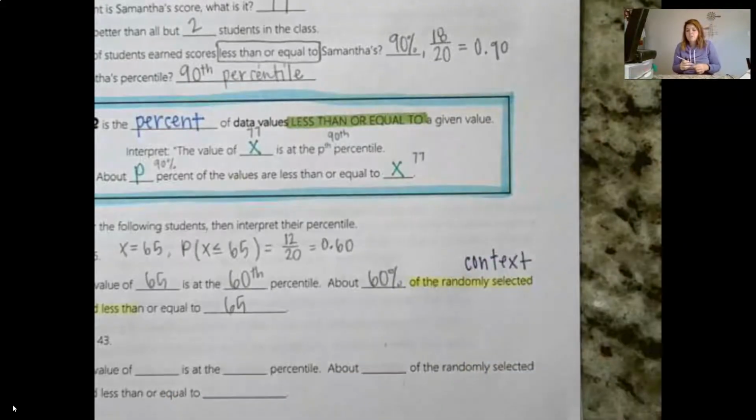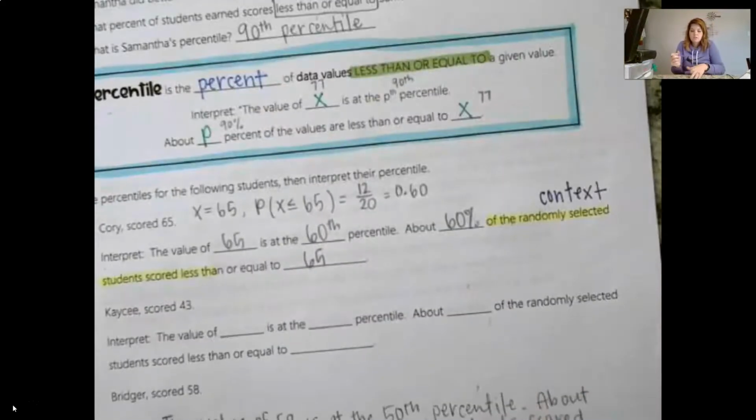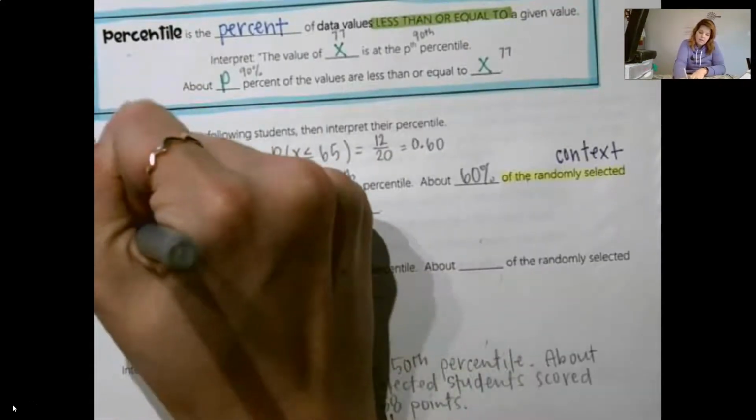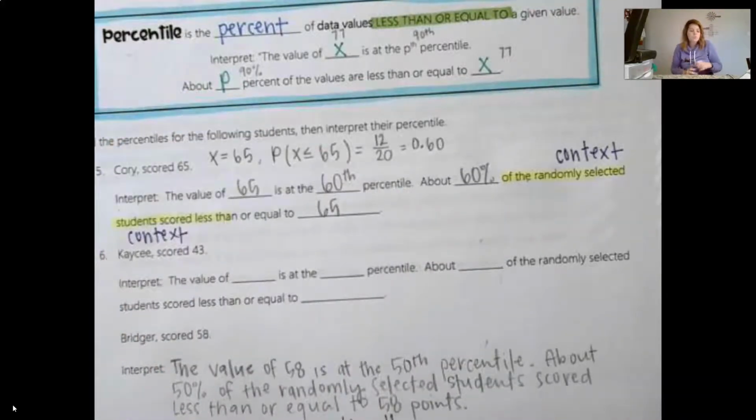So we're not just making a generic statement. We're making our response specific to the problem. That means that we're adding context.